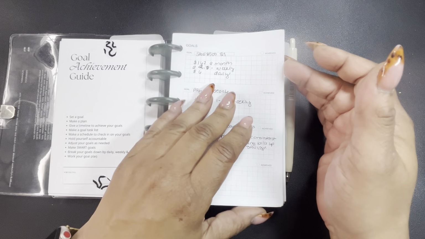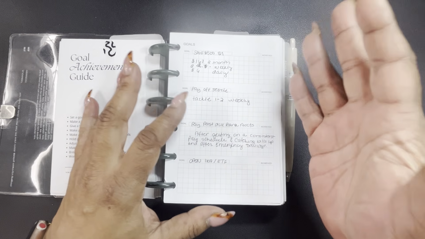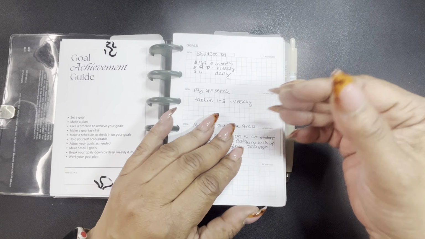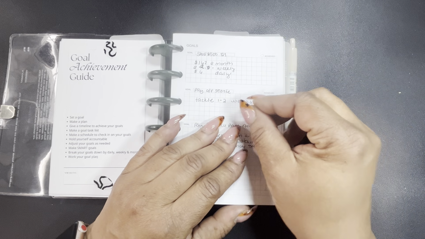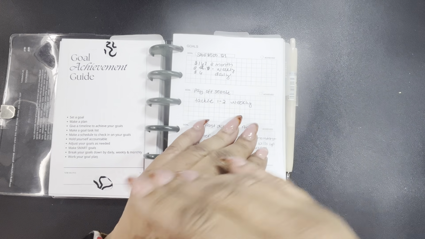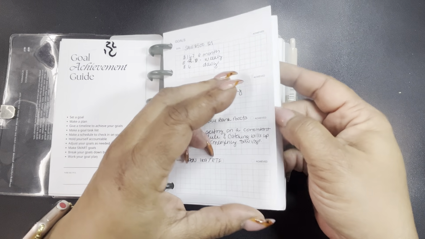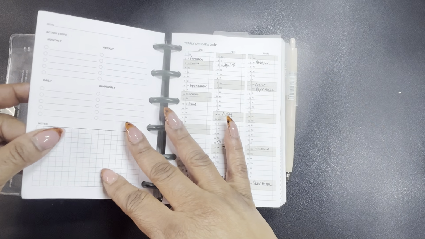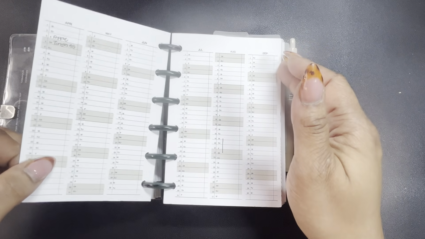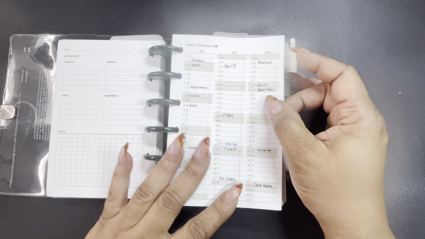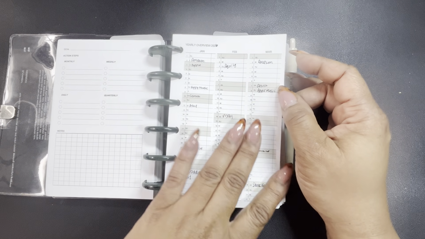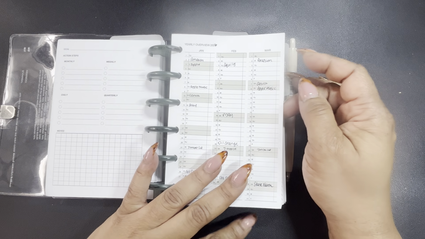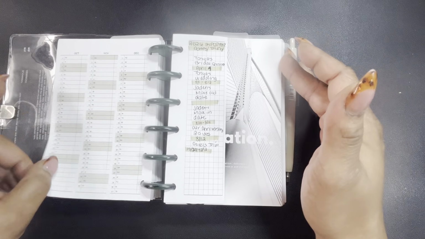Okay. Next up is my goals section. You can use goals inserts. You can use just plain paper or some filler paper or regular notebook paper and write down your goals. And you can use that inside of your goals section just to write out your goals. Here I have another yearly overview, and this also helps me to see my year at a glance. All right, let's move on.